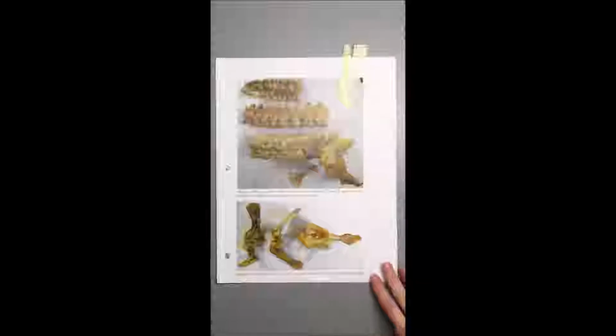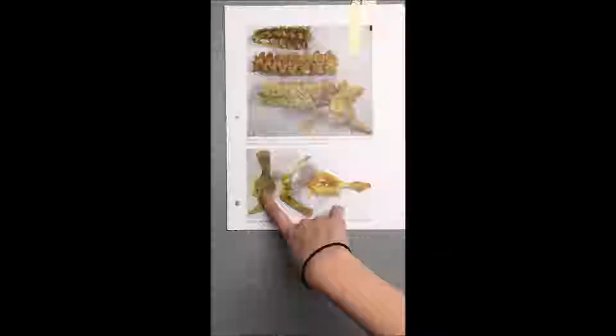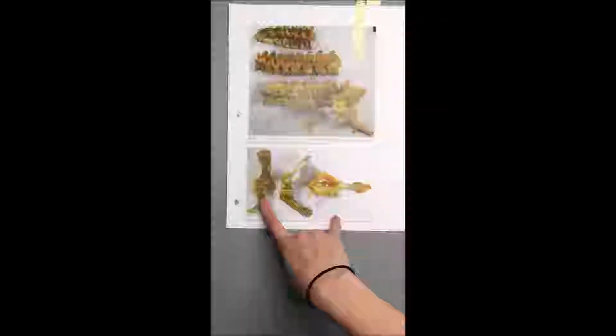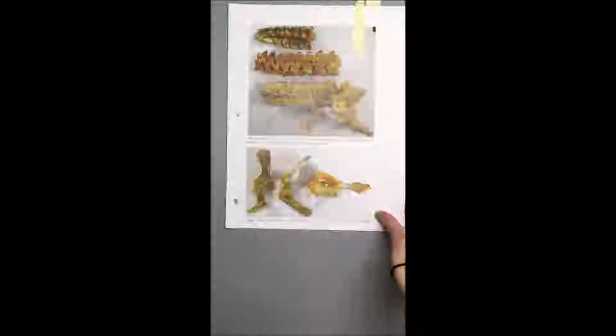I had a hard time figuring out these clavicle bones right here, or sorry, the pectoral girdle bones right here, so these images were really useful.